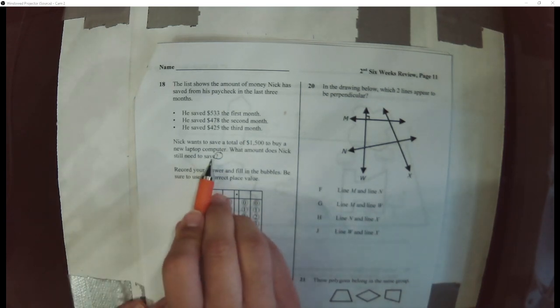So Nick sounds like what we were talking about in our writing this morning in our question. He wants to get a computer as well. What amount does Nick still need to save? Record your answer and fill in the bubbles. Be sure to use the correct place value. Okay, here's my question mark. And if I go backwards, there's my question word. What? What amount does Nick still need to save?